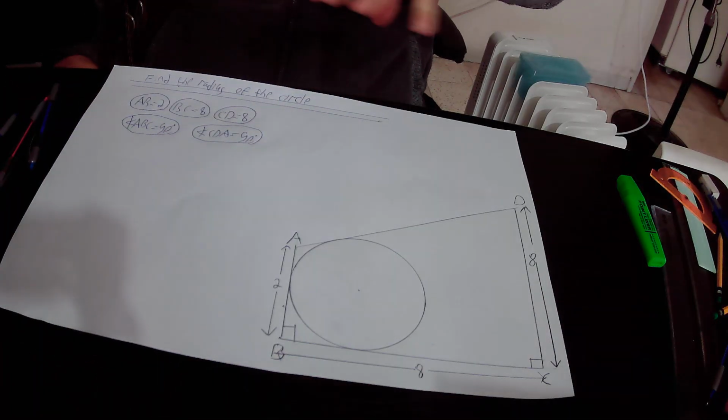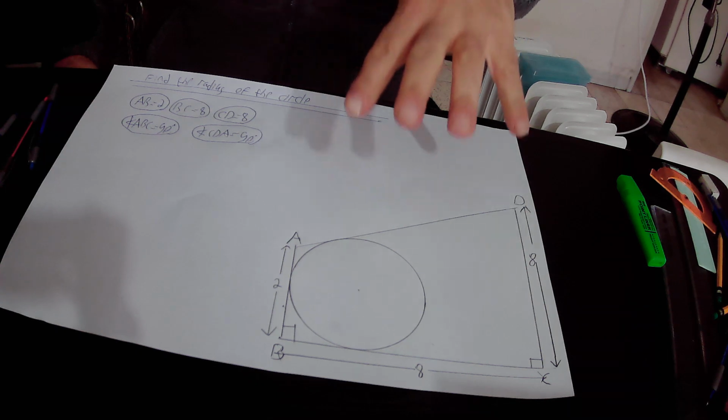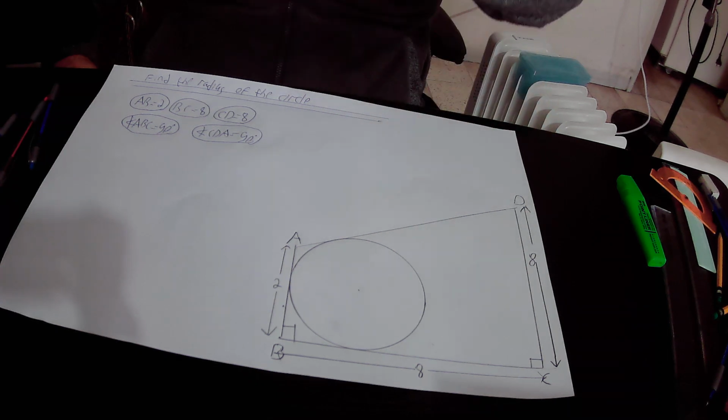Hello, in this lecture we'll find out the area of a circle. In the drawing we have quadrilateral ABCD. Inside this quadrilateral we have a circle.